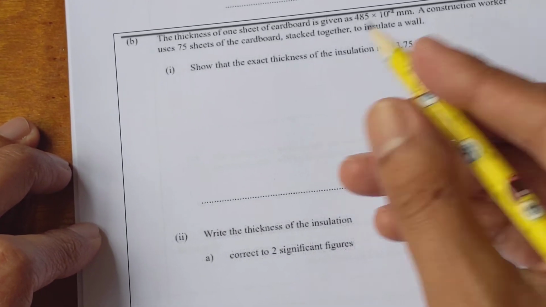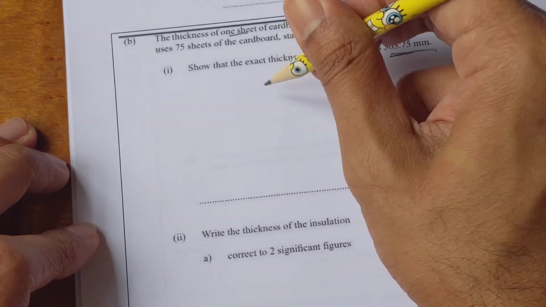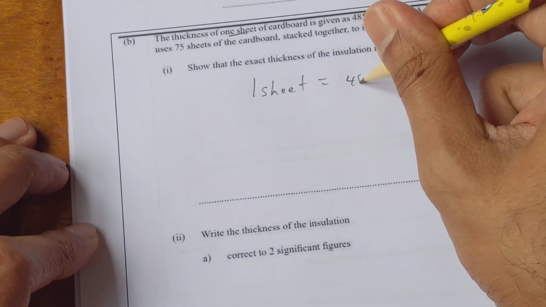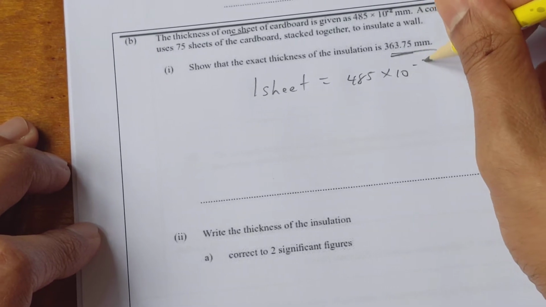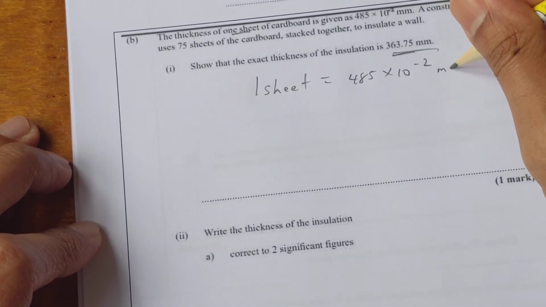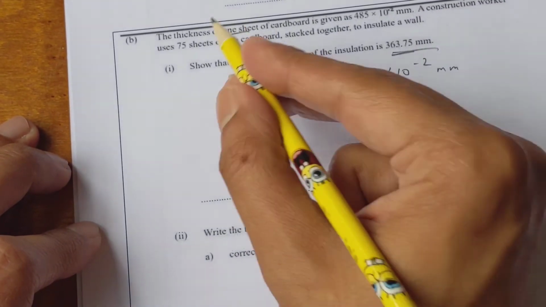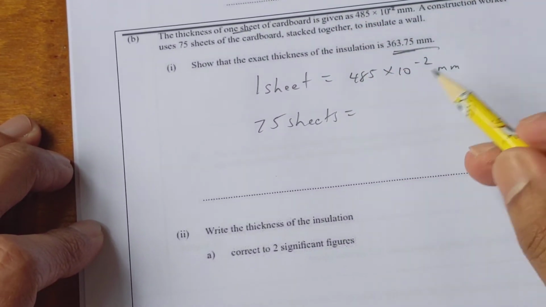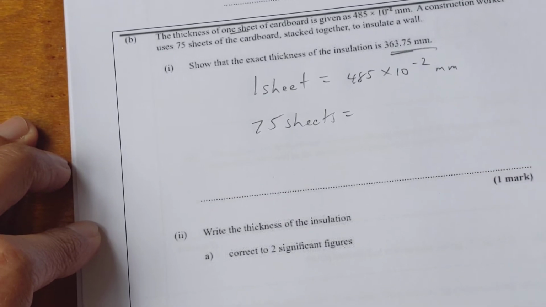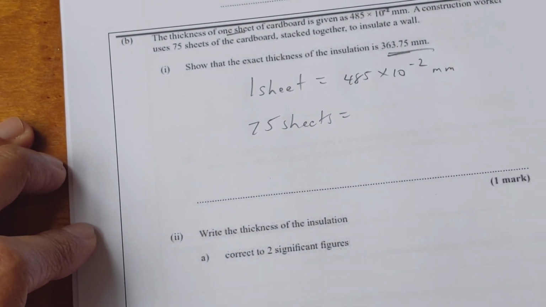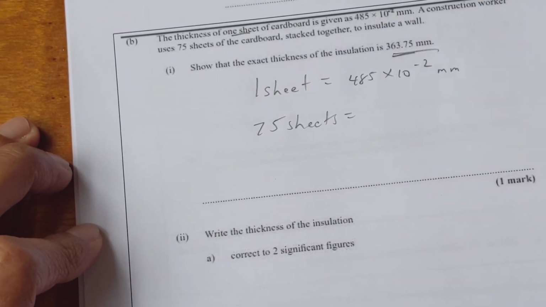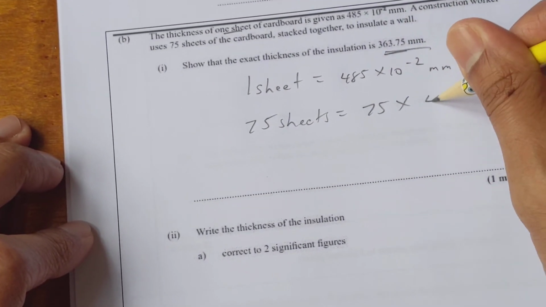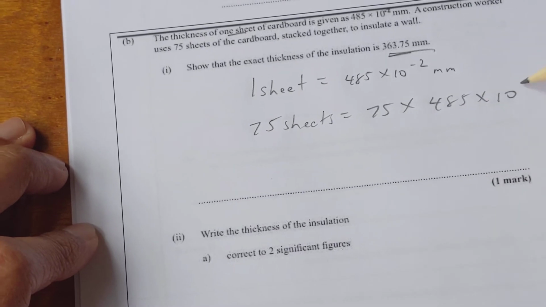So let me see what we have so far. One sheet is 485 times 10 to the minus 2. I'll work that out on my calculator after. Millimeters, and I want it for 75 sheets. So if 1 is 485 times 10 to the minus 2, 2 will be twice as much. 2 times 485 times 10 to the minus 2, 10 will be 10 times 485 times 10 to the minus 2. So 75 will be 75 times as much. 75 by 485 times 10 to the minus 2.